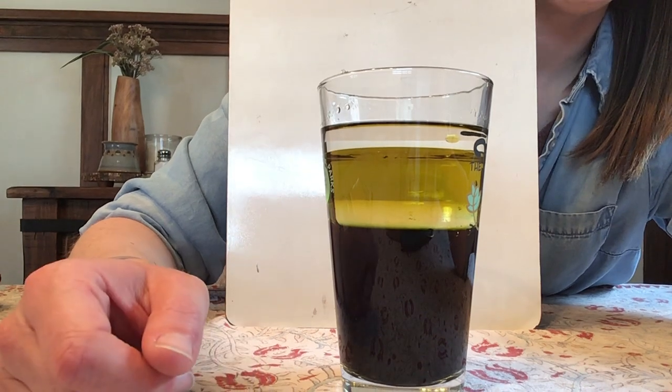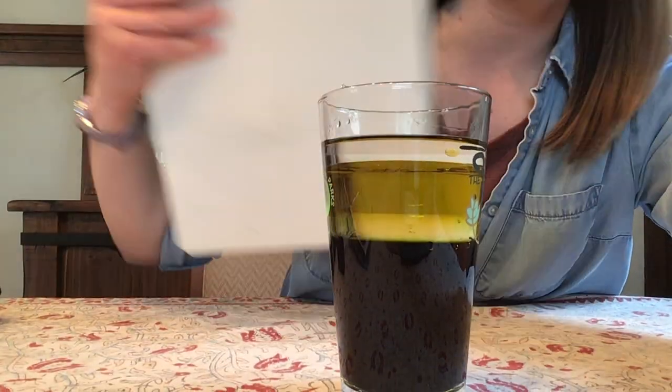So, even though my glass is not a perfect representation of the ocean, the important part for you to remember is that plants can only live in that top layer called the sunlight zone, okay? The farther down you go, the less sunlight there is, and the more that plants and animals have to adapt to the darkness in order to survive.